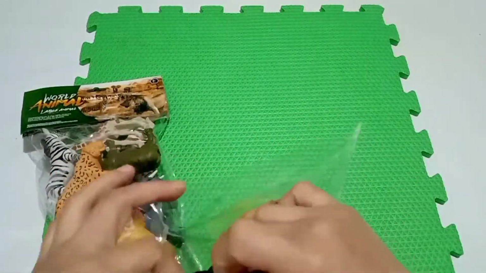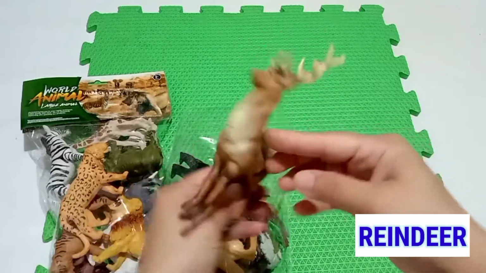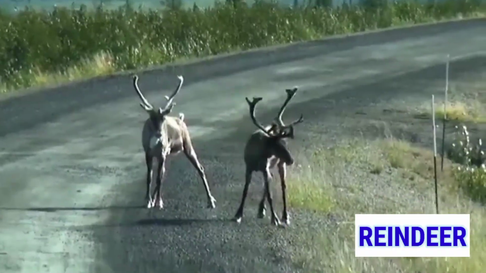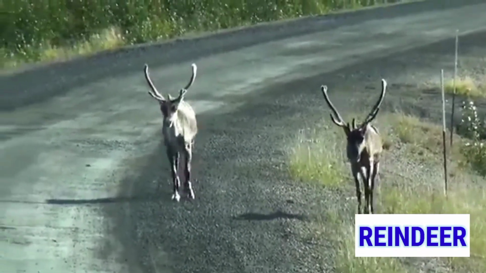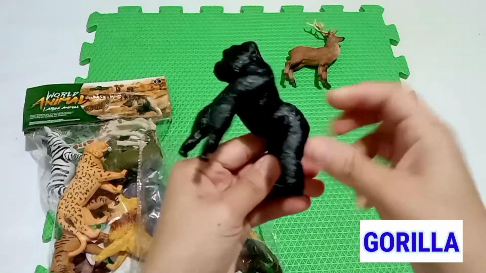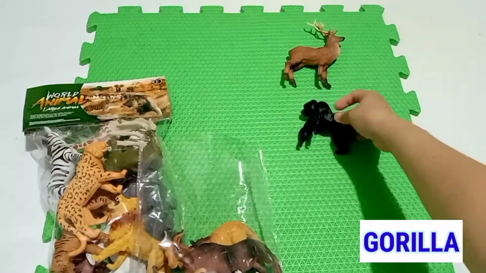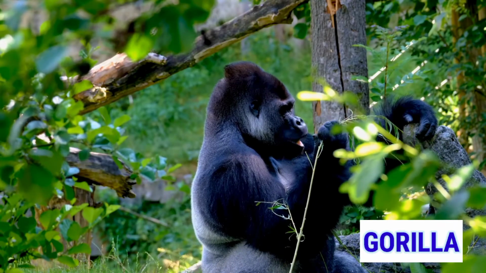Alright, let's start. This is a reindeer. A reindeer. There are two reindeers walking on the roadside. This is a gorilla. A gorilla. The gorilla is eating a plant.